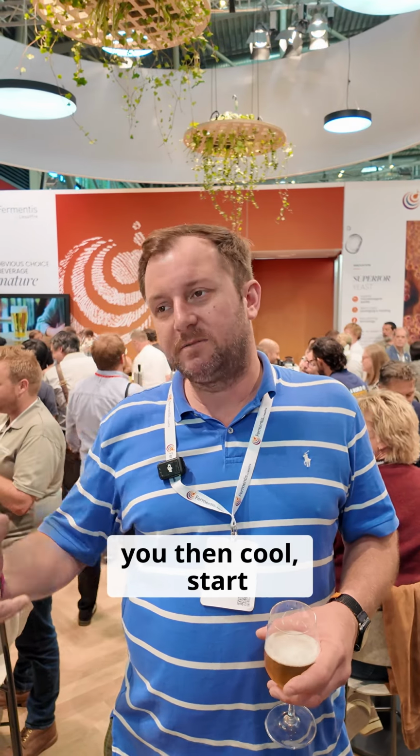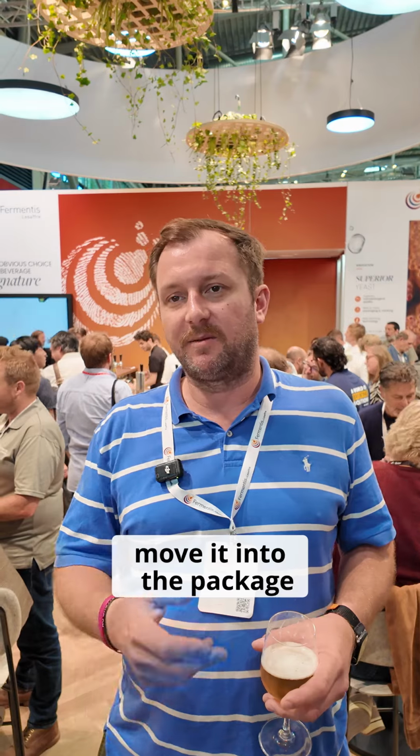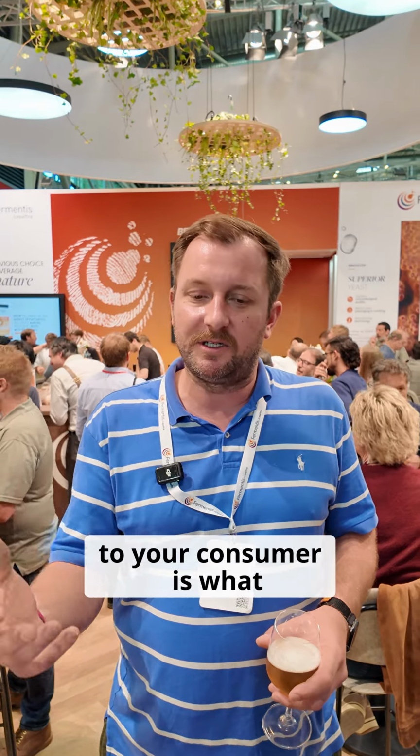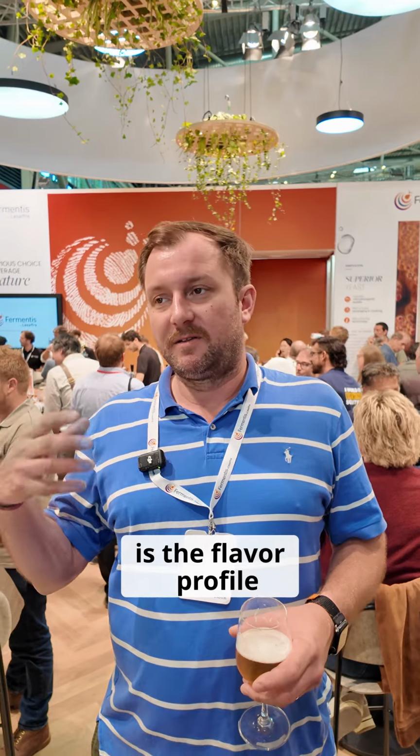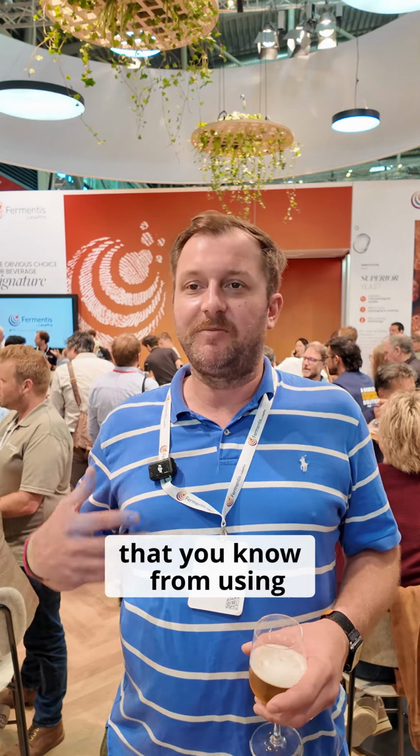So it's really important to understand: you make a wort, you start a fermentation, and 48 to 72 hours later, when you see the gravity plateau, you then cool, start processing that beer, and move it into the package as quickly as you can so you don't have a contamination issue in your brewery. So that what you deliver to your consumer is what you say is on the label, is the flavor profile that you know from using that strain, and to not have it sway either profile-wise or alcohol content-wise.